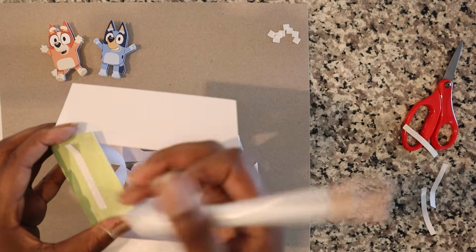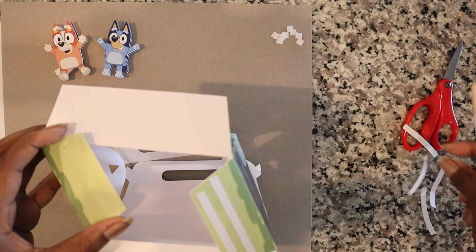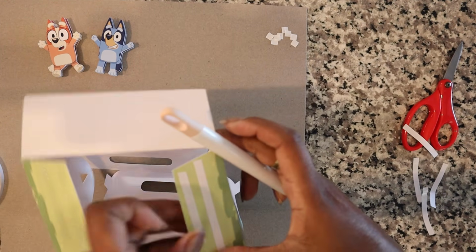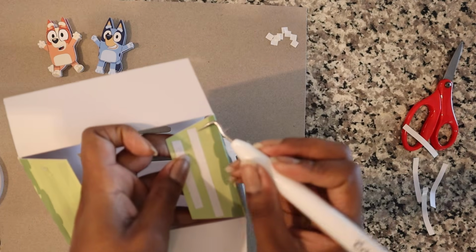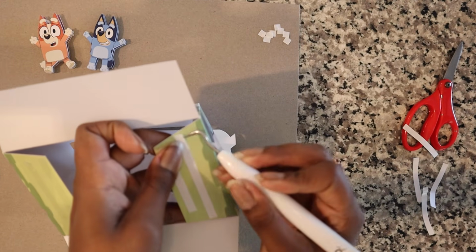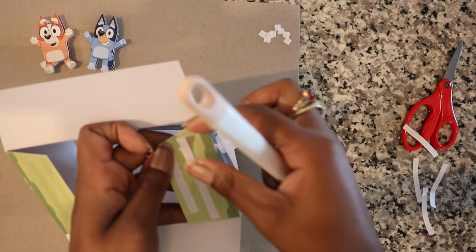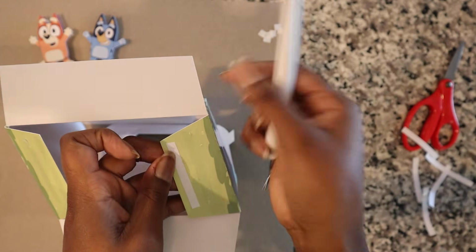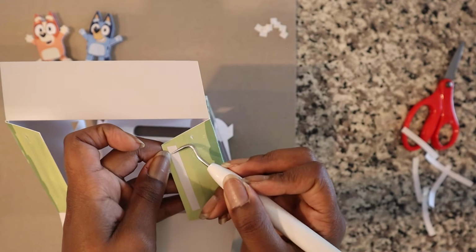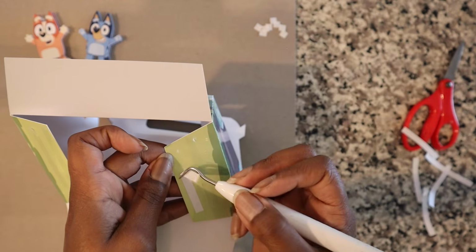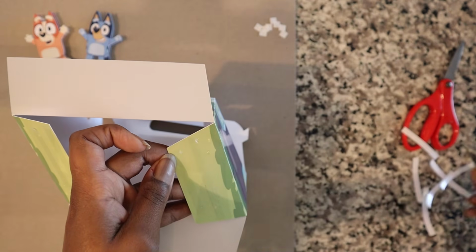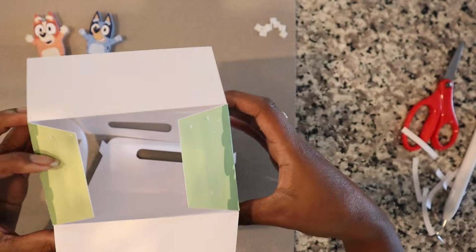If you have that regular double-sided tape that comes on a tape dispenser, you can use that as well too. This is just what I had on hand that I could quickly grab and decided to use. Be sure to check the description box down below as well for a list of supplies.